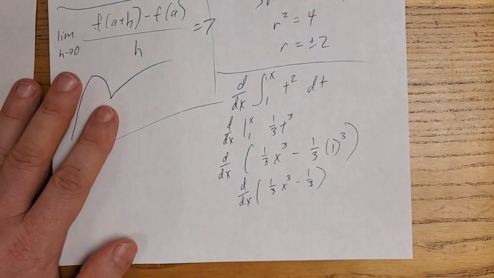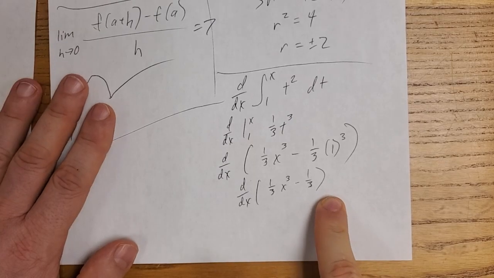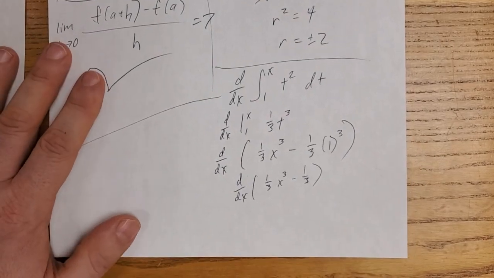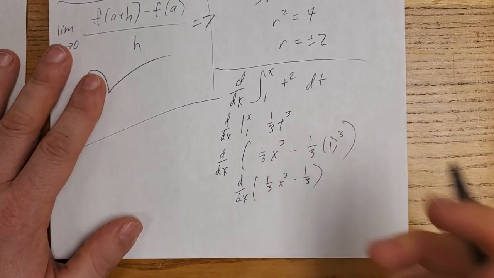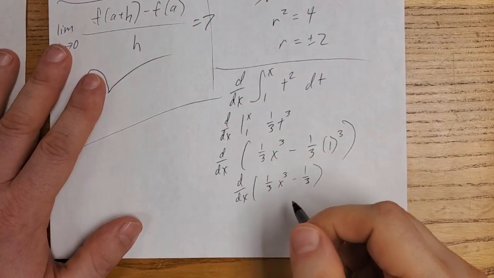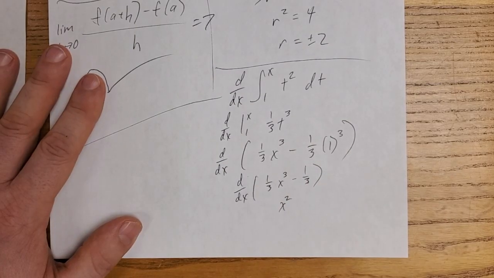And now what is the derivative of that? So we just go through it again. Power rule. 3 comes down. 1/3 times 3 is 1. Subtract 1 from there. We get x squared.